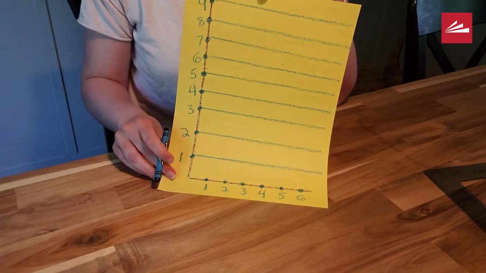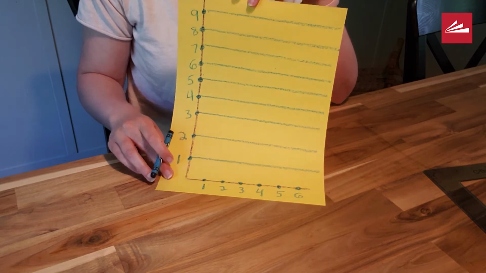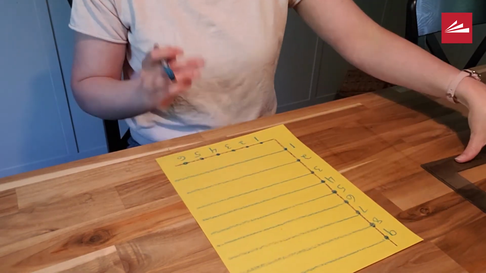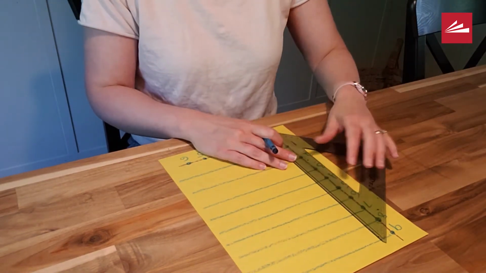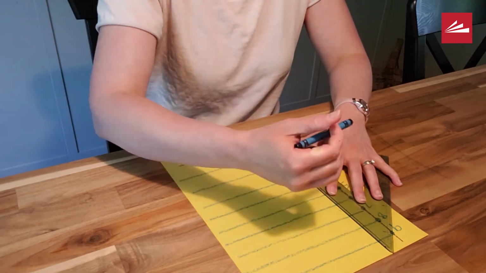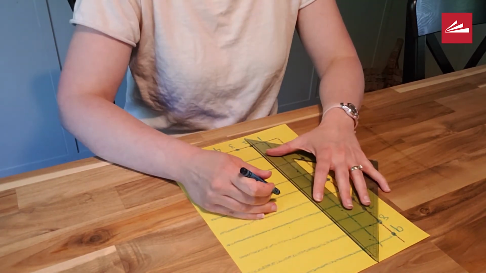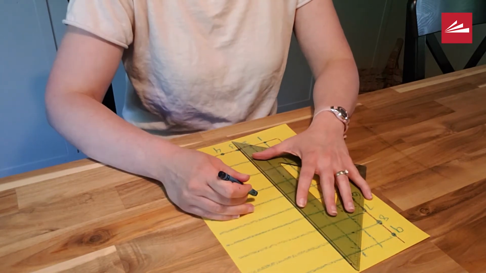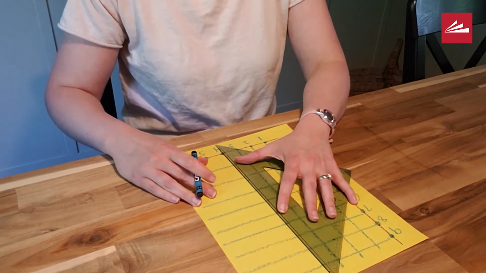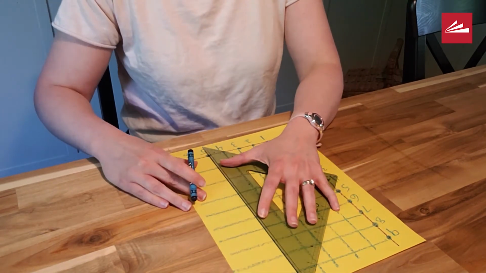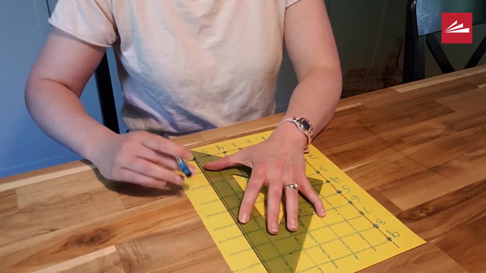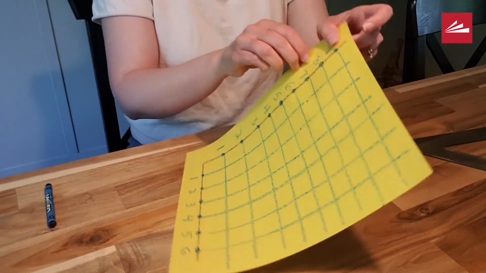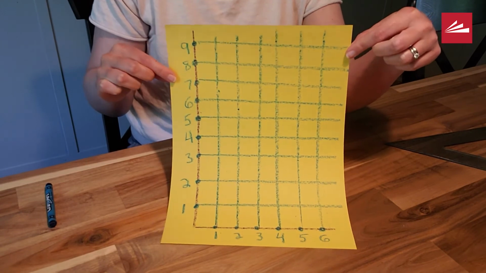So there are my horizontal lines. And now I'm making my vertical lines. All right. So now you have made your graph.